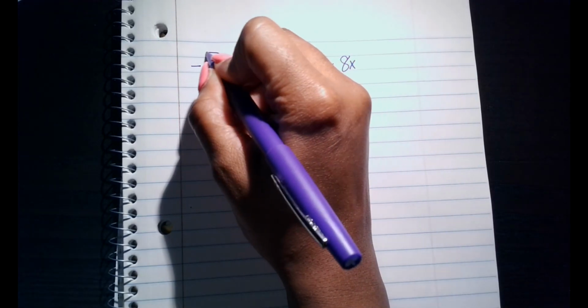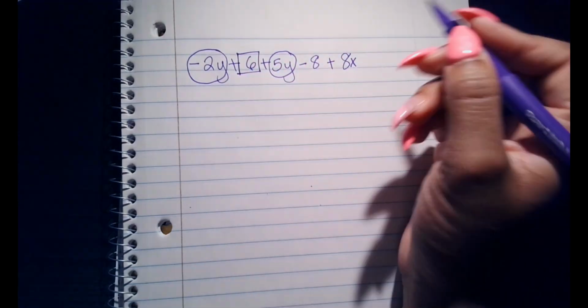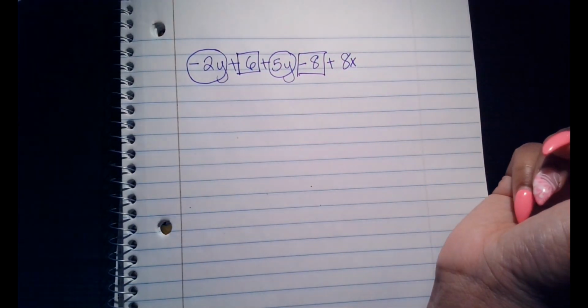So now let's look at the terms and see which terms are alike. I'm going to put a shape around the like terms, and I also want you to do the same thing. You can choose whatever shape you want. If you want to match me, you could do the same thing. So, do you see any terms that are alike here? I want you to think about which ones are alike. So I can see some already. Did you say negative 2y and 5y? All right. Did you notice positive 6 and negative 8?